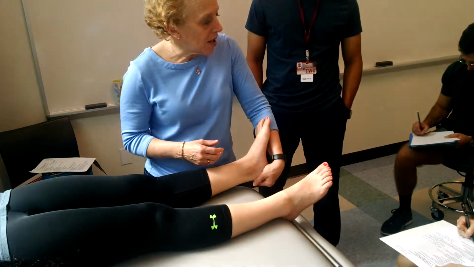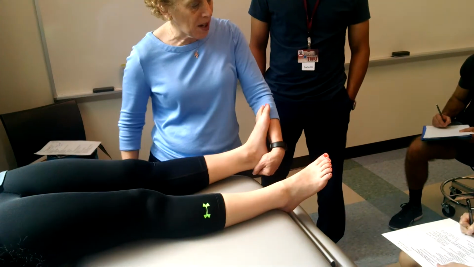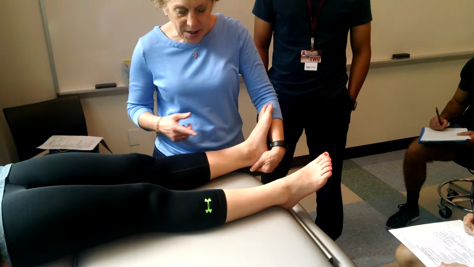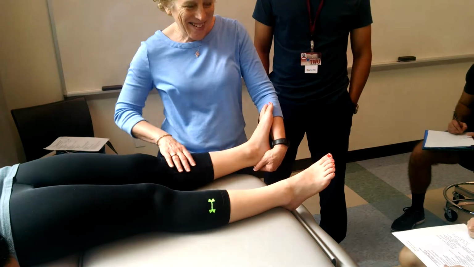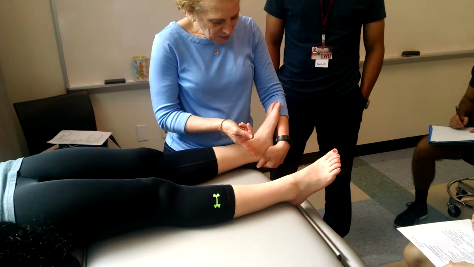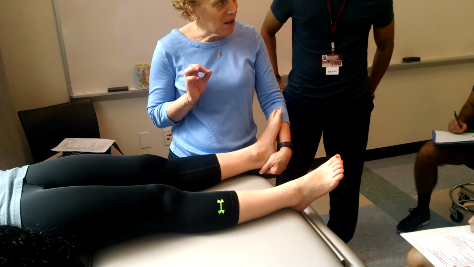My hand is on the calcaneus. It cups the calcaneus. And can you see I can kind of do a little distraction? I'm bringing her calcaneus away from her knee. Just a little, not a lot.